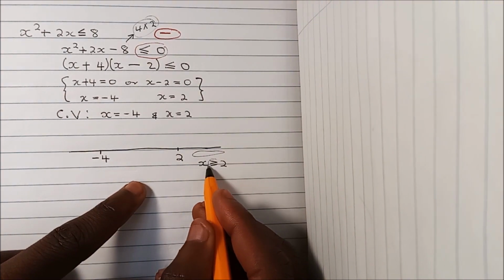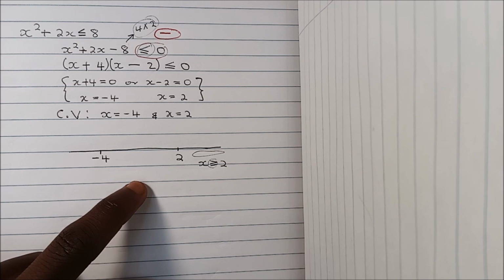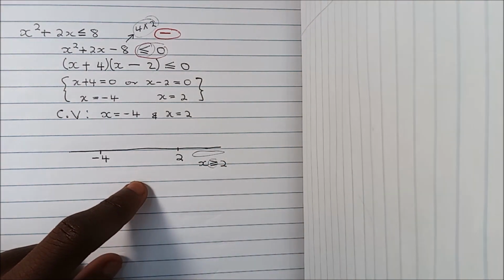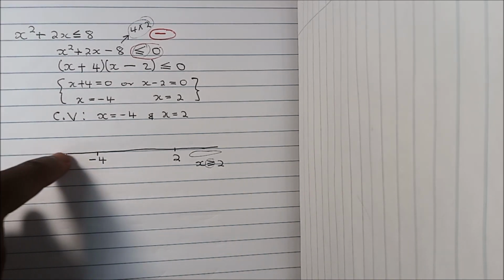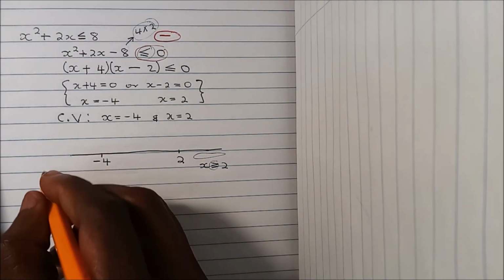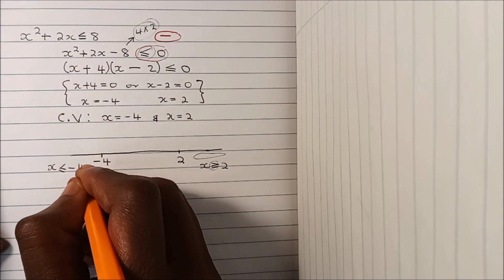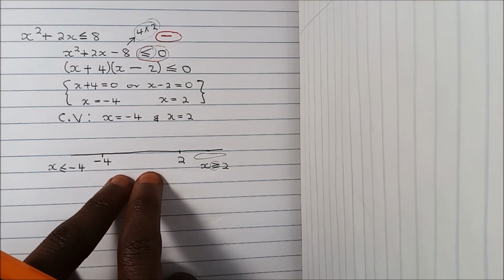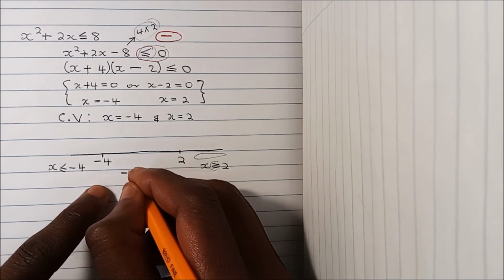We're using this inequality because they used it in the equation. If they used an inequality without equal sign, we're also going to use inequality without equal sign. And now, what can you say about the values on this side? We will just say x is less than or equal to -4. Now, what about the ones in the middle? The ones in the middle, you can put them as they are.